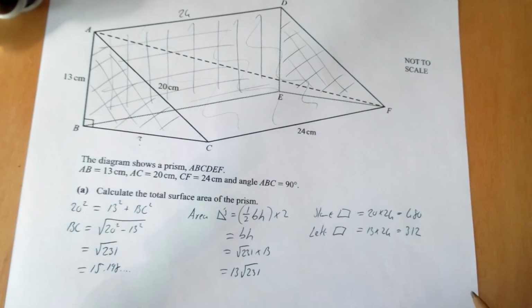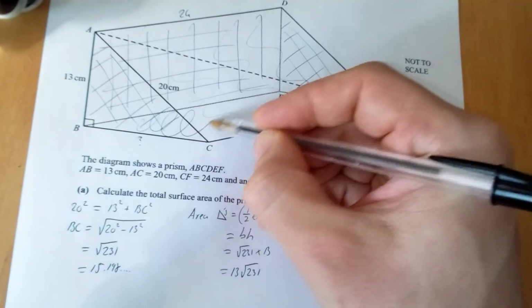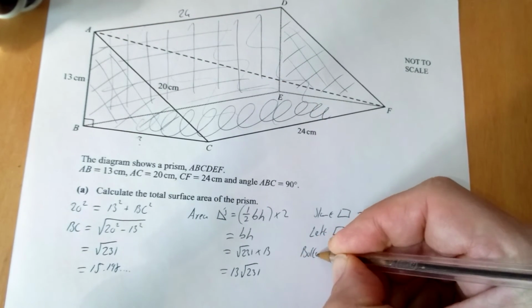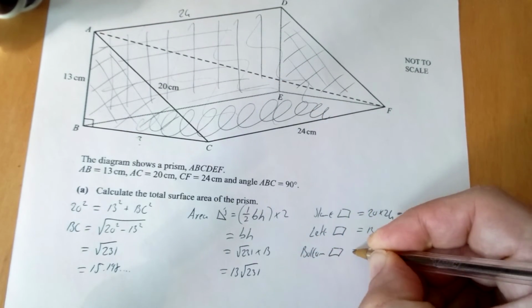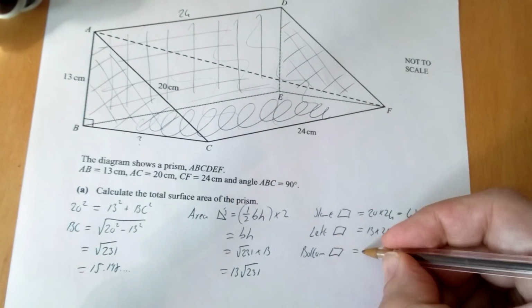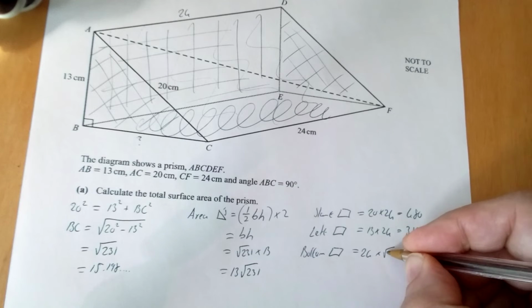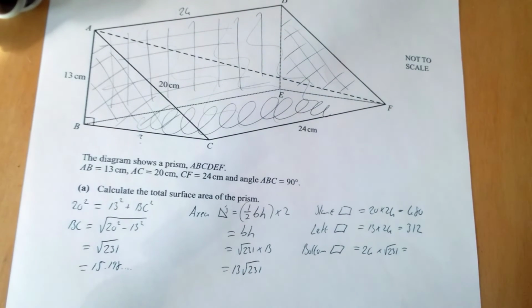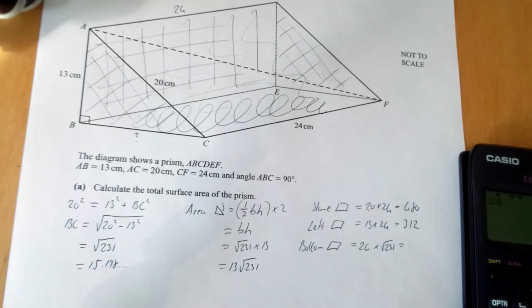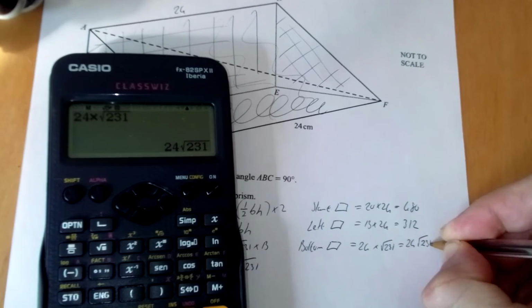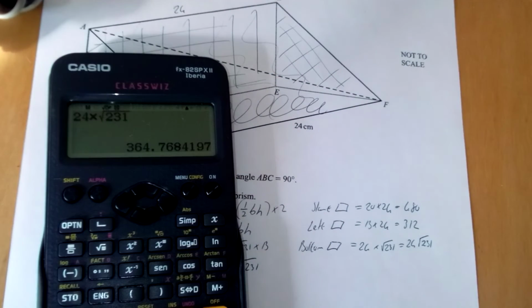And the last face we have, how are we going to mark this one, is the bottom rectangle, or the base, the bottom of the base. And this has a length of 24 and a width, which we worked out over here, which is root 231, or 15.198 if you want to use that. So let's do 24 times root 231, and conveniently it's just 24 root 231, or if you want to write the decimal values you can.